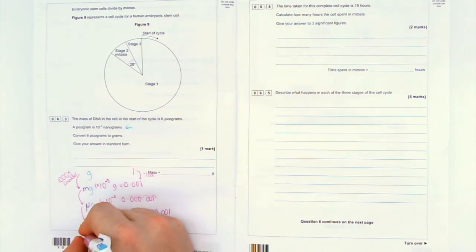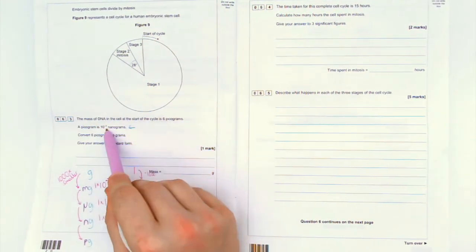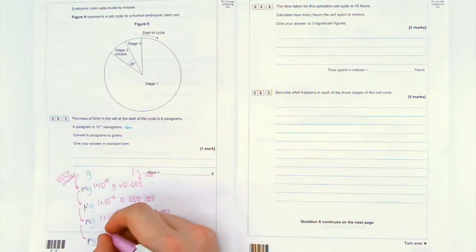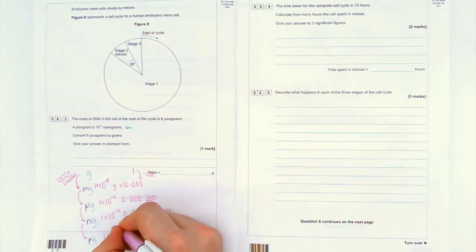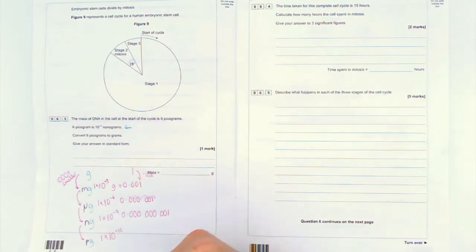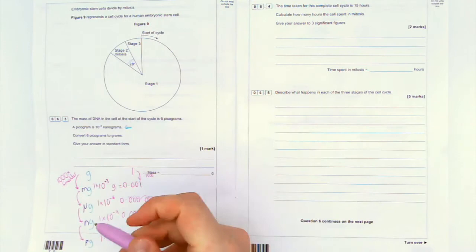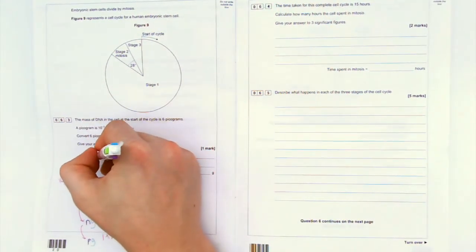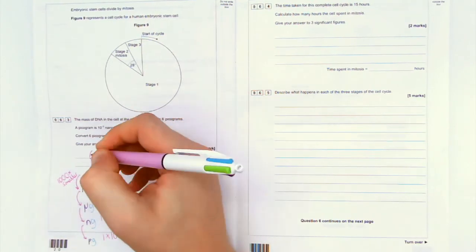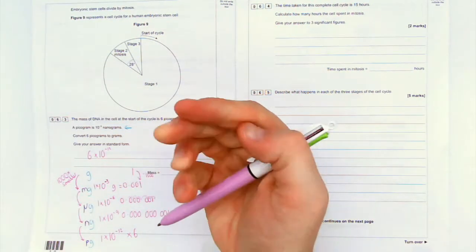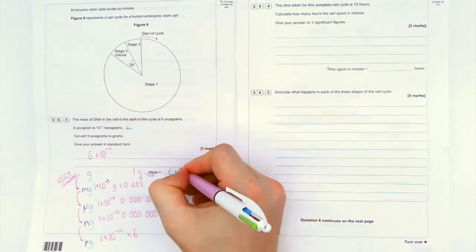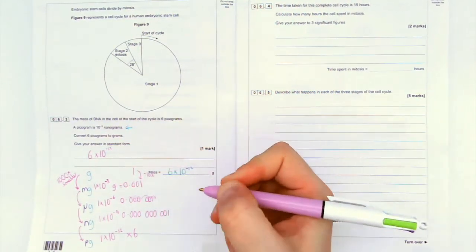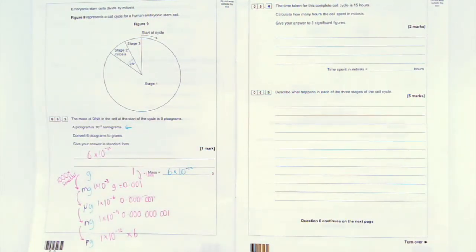And finally to picogram, and it's told us in here that it's 10 to the minus 3, but I'm following this anyway. So that's 1 times 10 to the 12th. Now I haven't got 1 picogram, I've got 6 picograms. So that means I've got that times 6. So it's going to be 6 times 10 to the minus 12. And that is my answer. Mass of DNA is 6 times 10 to the minus 12 grams. That's quite tough.